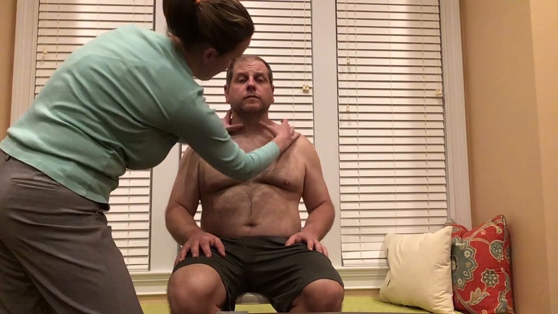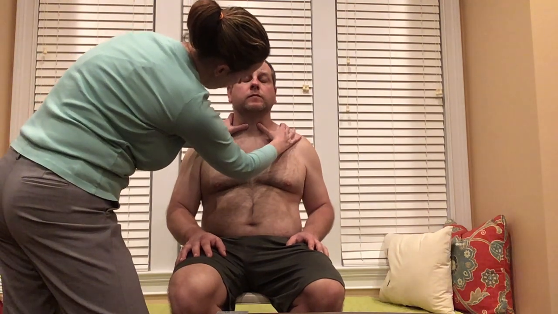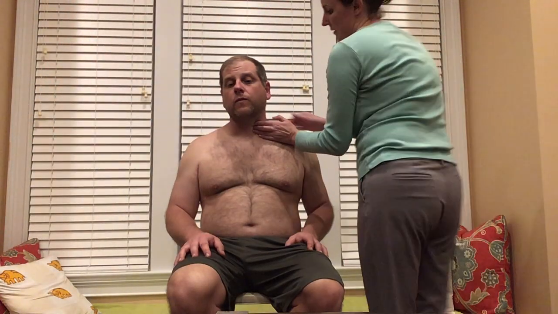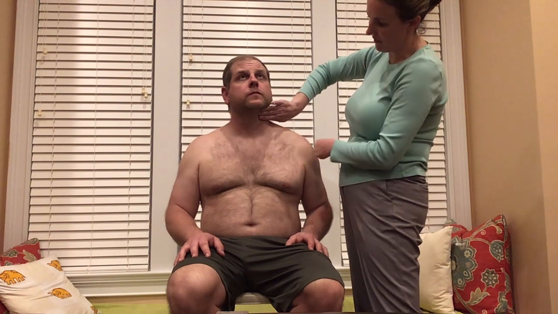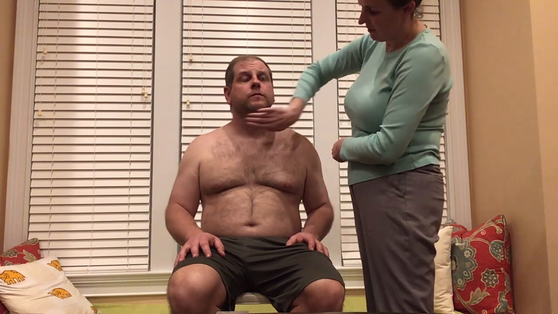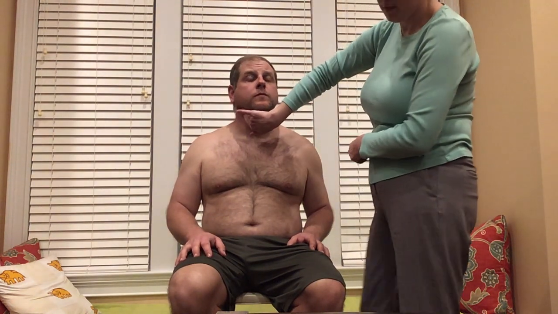Moving to Mark's neck, I'm going to assess trachea for midline. Palpate his thyroid gland. Please turn towards me. Swallow. And turn towards me and swallow. Excellent. Palpate Mark's carotid arteries. I'm going to auscultate over the carotid arteries for bruits.